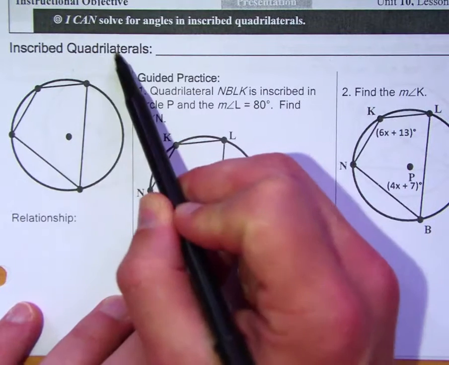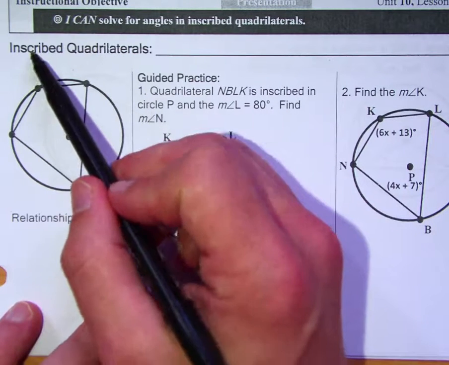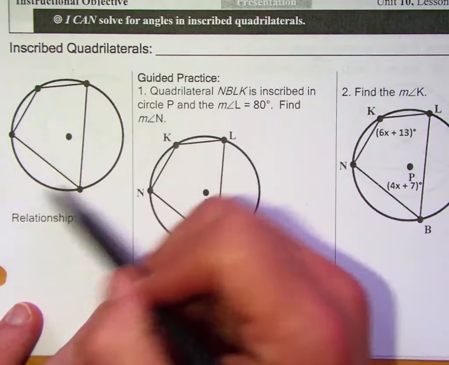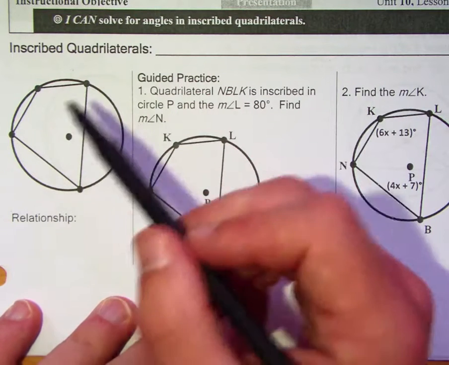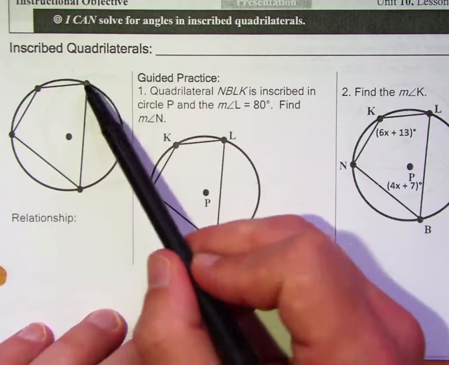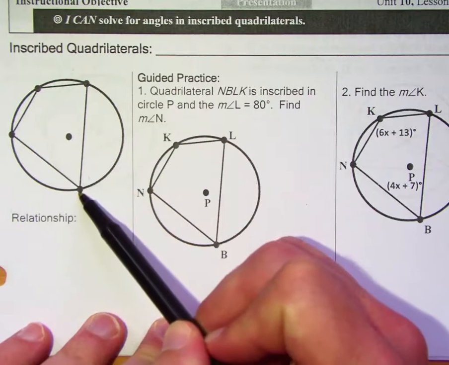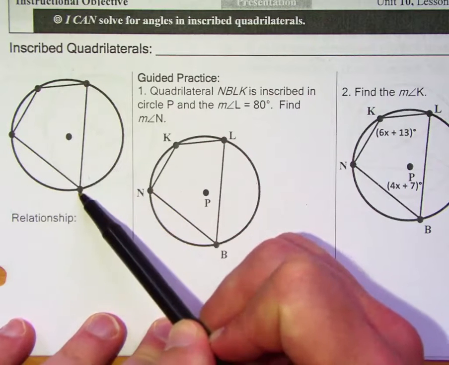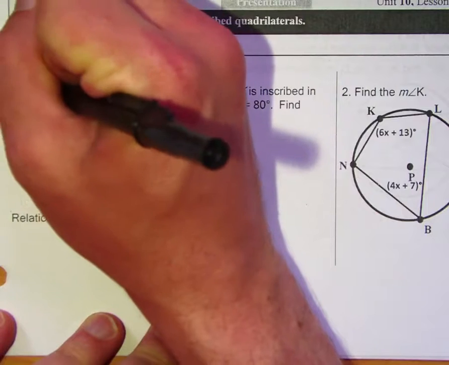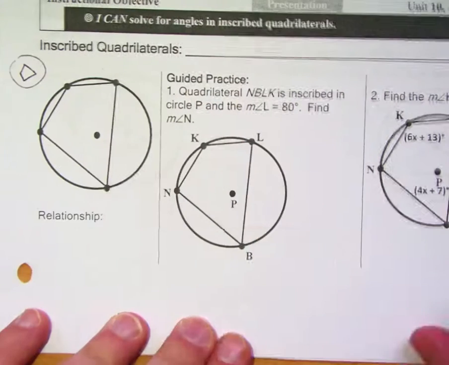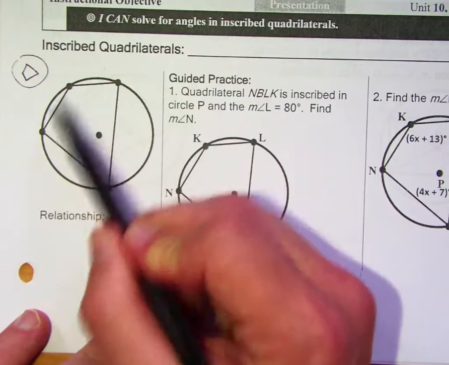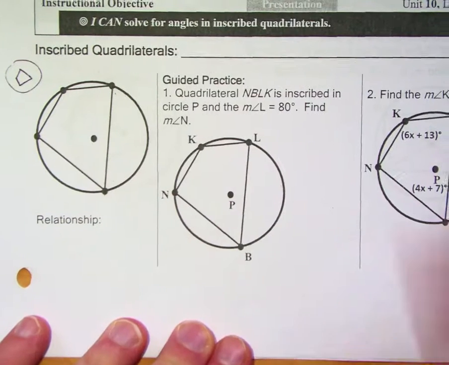Quadrilaterals are definitely four-sided polygons, but inscribed in this case means a quadrilateral that's drawn inside a circle. But more specifically, the quadrilateral is not just inside the circle. Look where its vertices are. They're on the circle. So the difference is it's not just a quadrilateral in a circle. You have to pull each vertex so it's sitting on the circle.